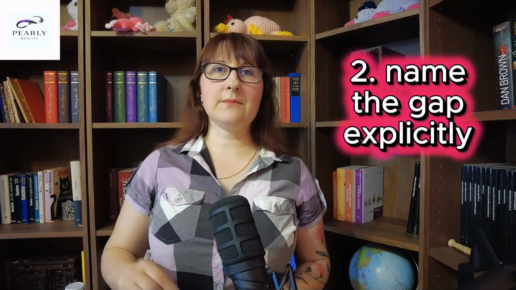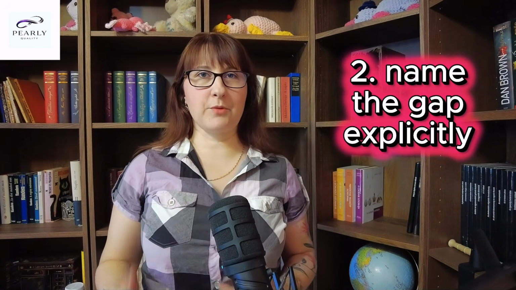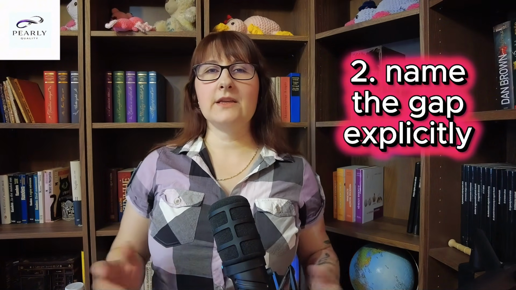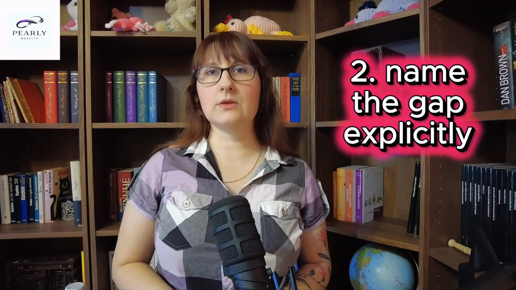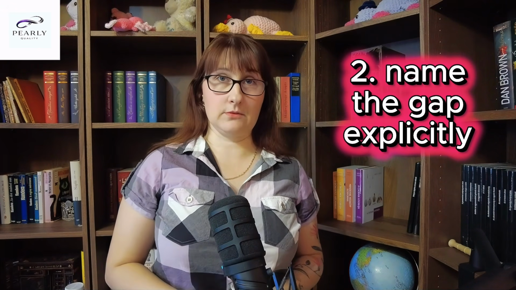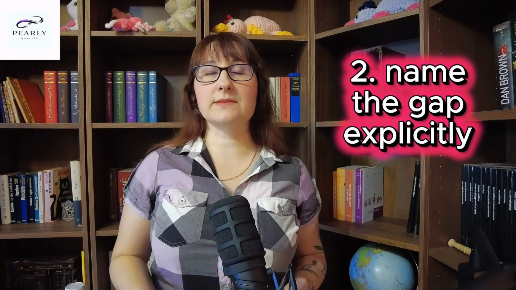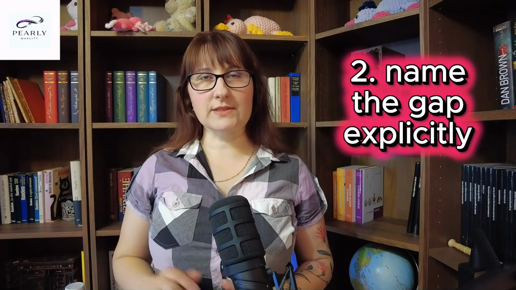The second: name the gap explicitly. If you are testing a system where multiple parties, vendor, hospital, operator, regulator, each assume someone else is responsible for a specific safety scenario, write that gap down. I have tested X, I have not tested Y, I don't know who is responsible for that Y. That sentence in writing changes the conversation.